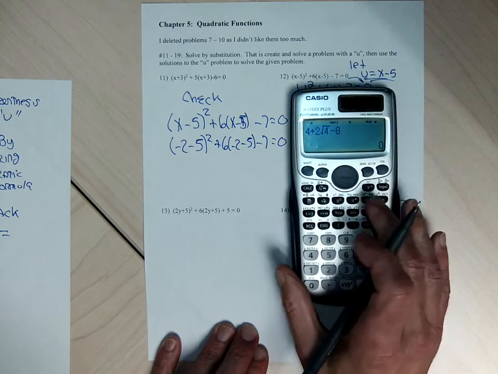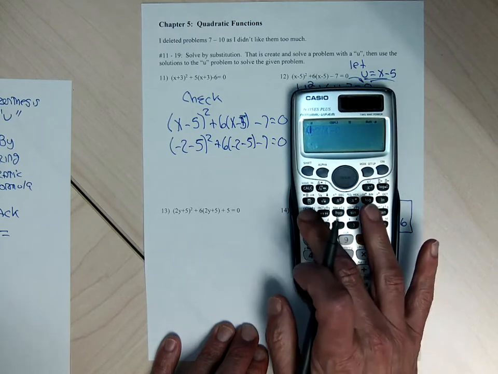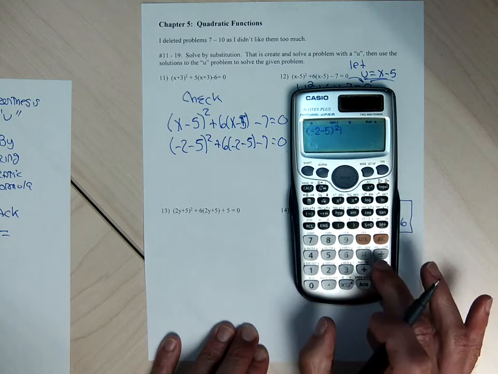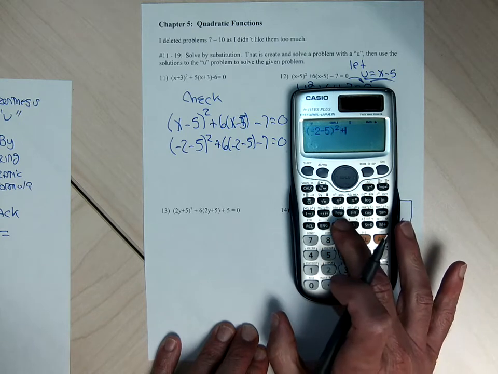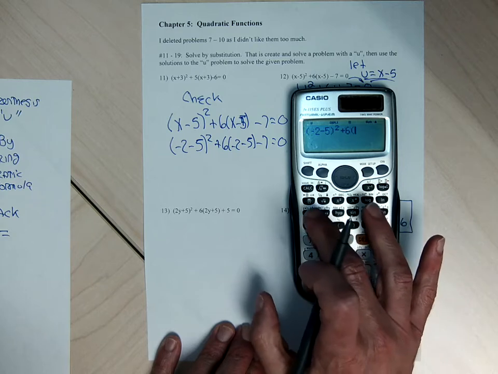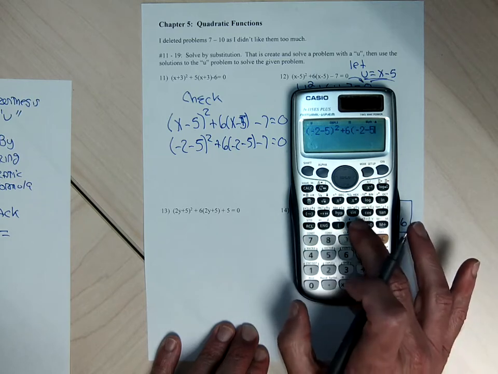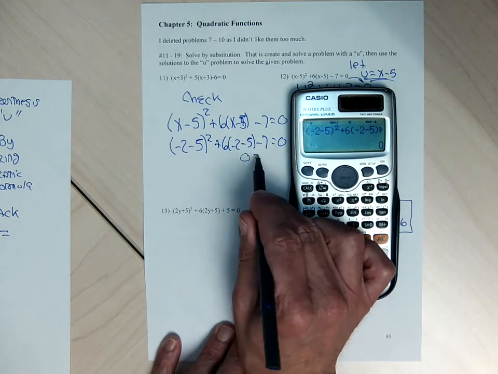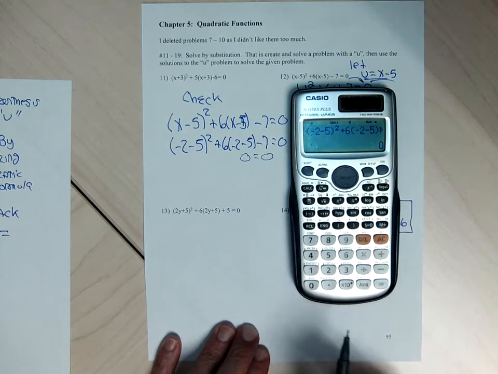So on my calculator, parentheses, negative 2 minus 5 squared plus 6 parentheses negative 2 minus 5 minus 7. This gives me 0 equals 0, so negative 2 is a solution.